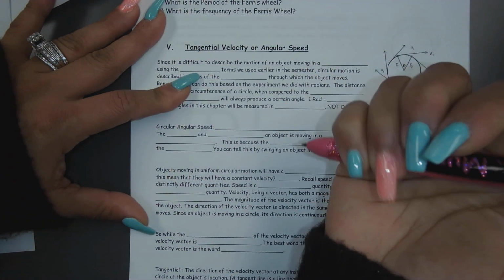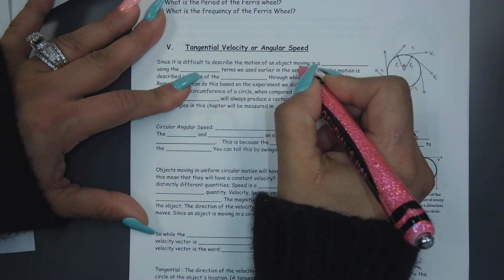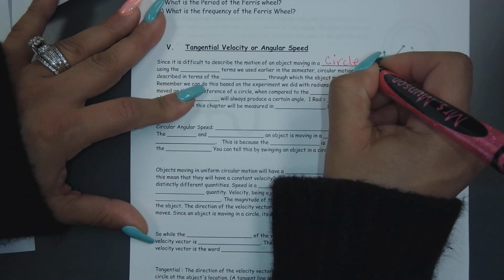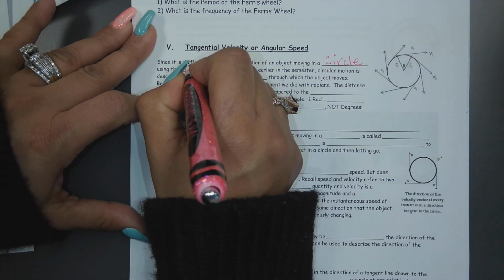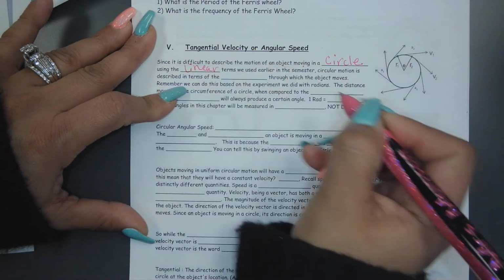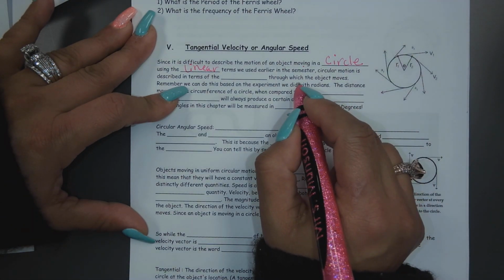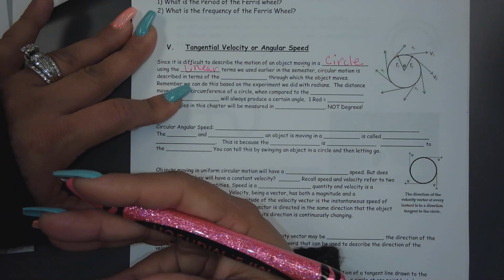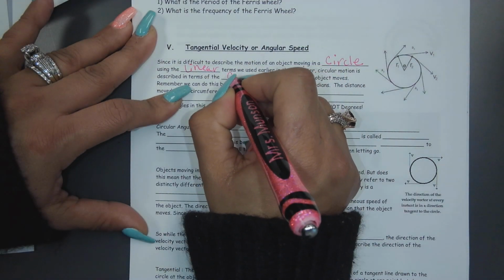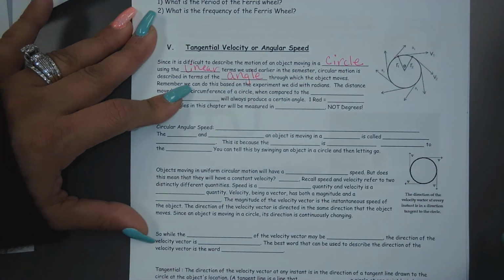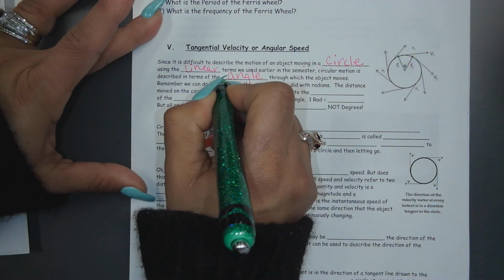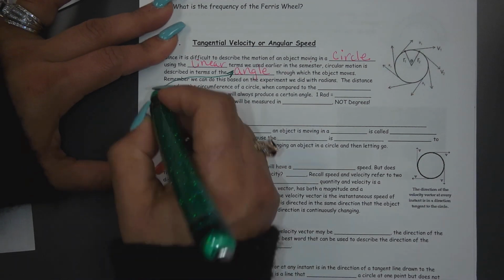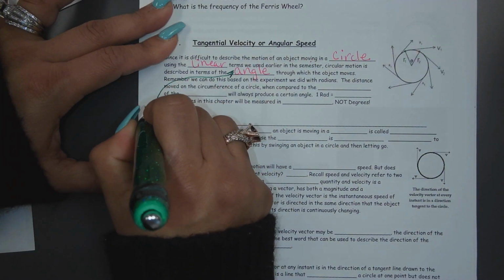It says here, since it's difficult to describe the motion of an object moving in a circle using linear terms, like we did last semester, circular motion is described in terms of what we call angles. The exception, though, is that even though we use theta or angles, our angles are not degrees.